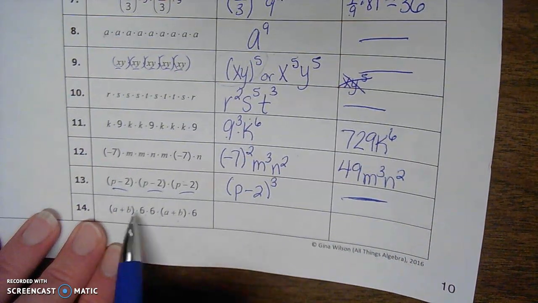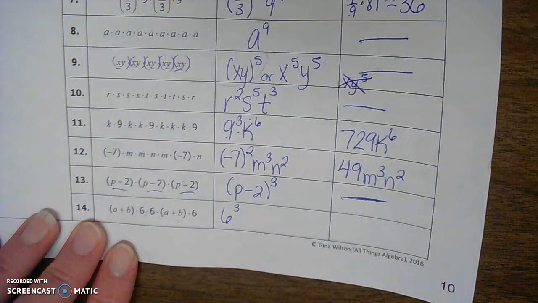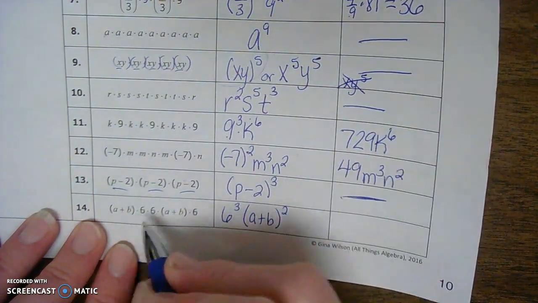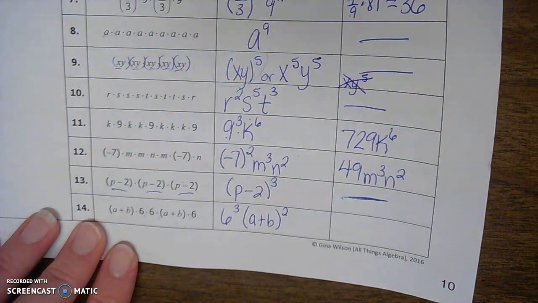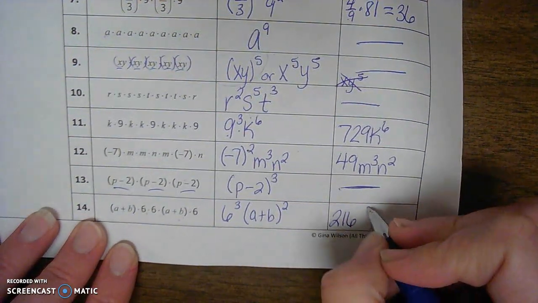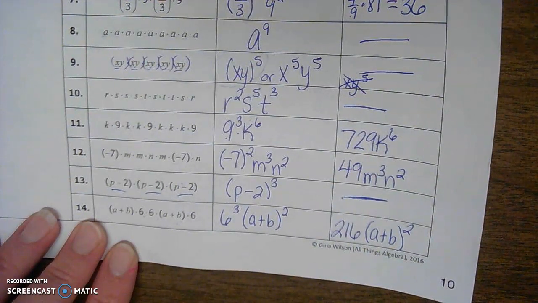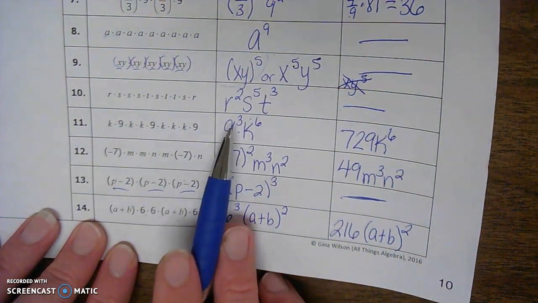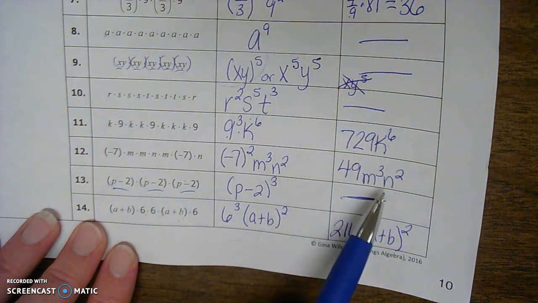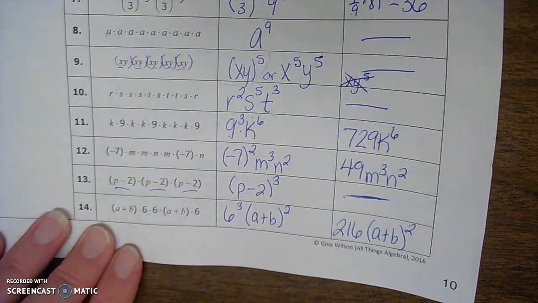This one we have numbers and the addition subtraction. So first we would do 6 to the 3rd power, and then a plus b squared. There are 2 of them. So our final answer over here needs to be 216, and then a plus b squared. So anytime you have a number to an exponent, you need to change that to an actual number. And then the variables have to stay. Addition or subtraction has to stay inside the parentheses.